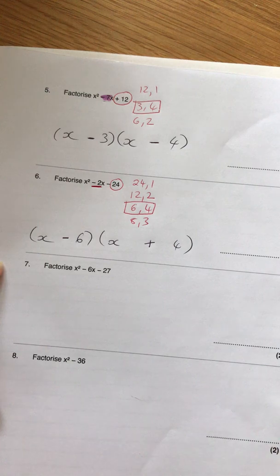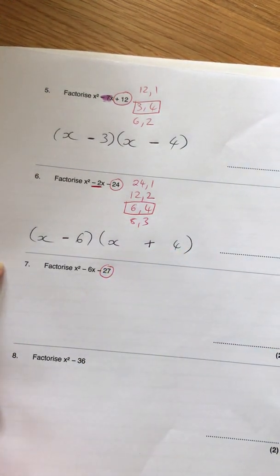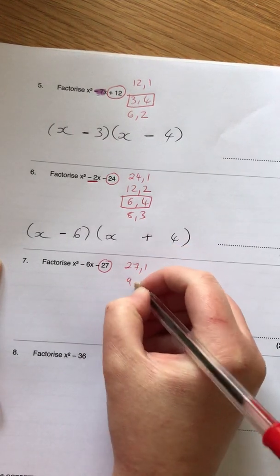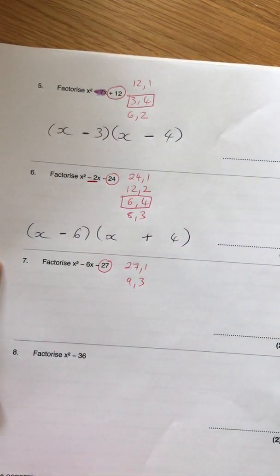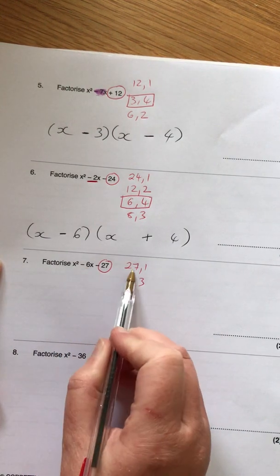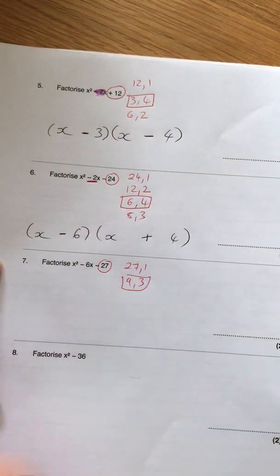So we're thinking about two numbers that multiply together to make 27. So we've got 27 and 1, or we've got 9 and 3. Now obviously 27 and 1 is not going to make that 6 in the middle. The difference is too big. So we have to choose 9 and 3 because there's no other pairs to choose from.